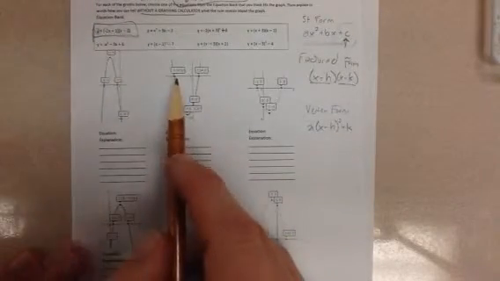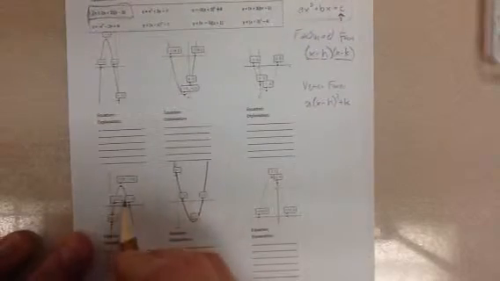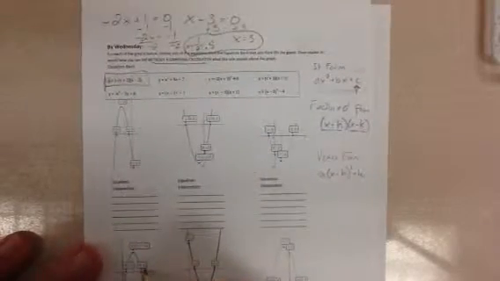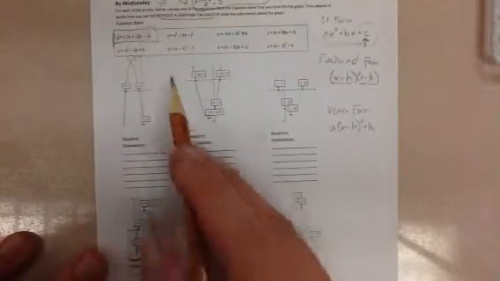This is crossing at some decimals, so that's not it. Negative 1, positive 3, that's not it. Here, positive 5, positive 3. So I just found one of the parabolas that crosses at positive 5, positive 3, right? So I'm pretty sure that I found my match.